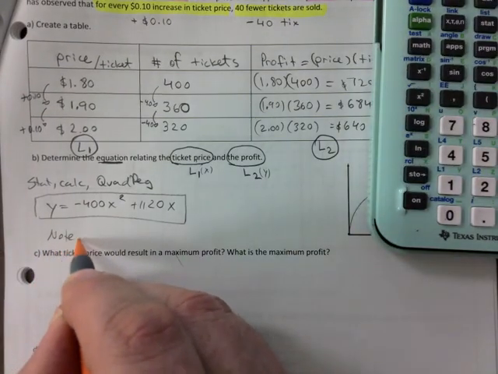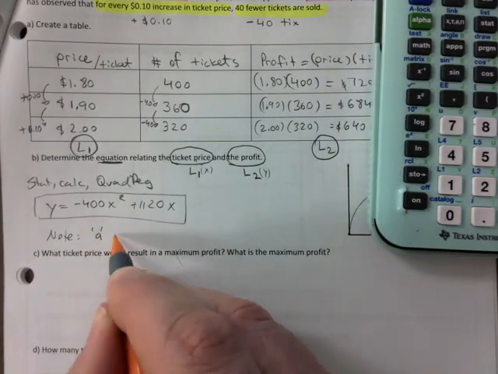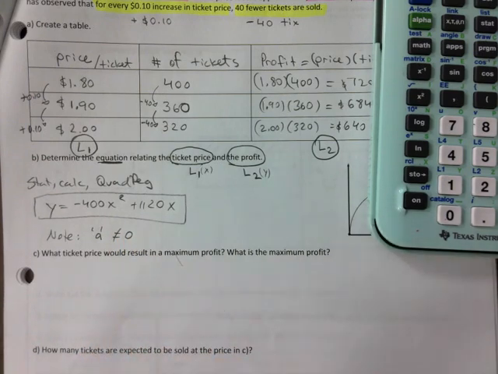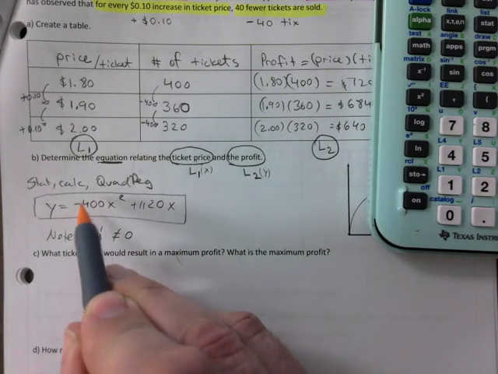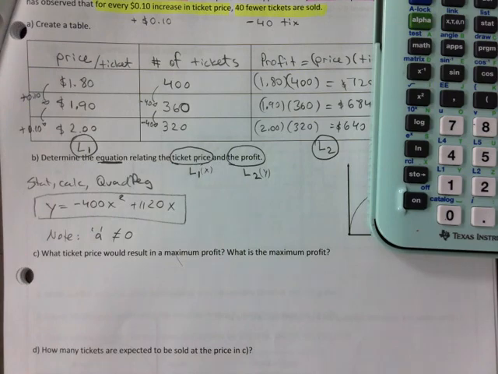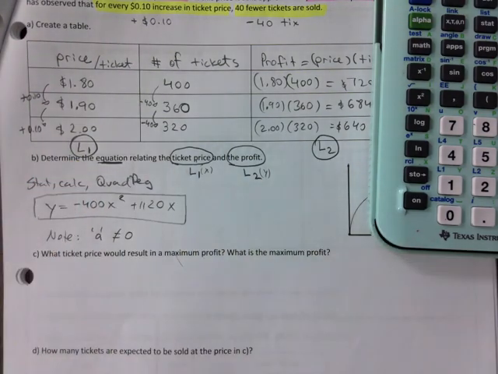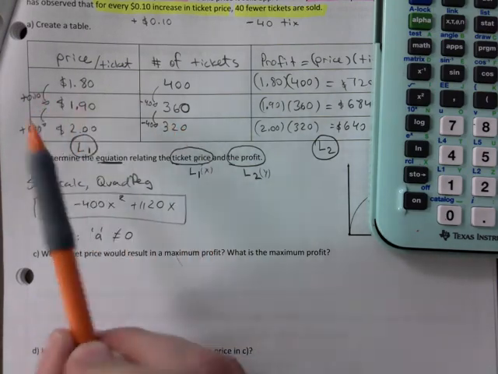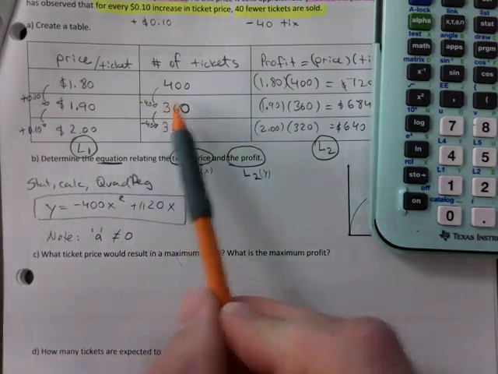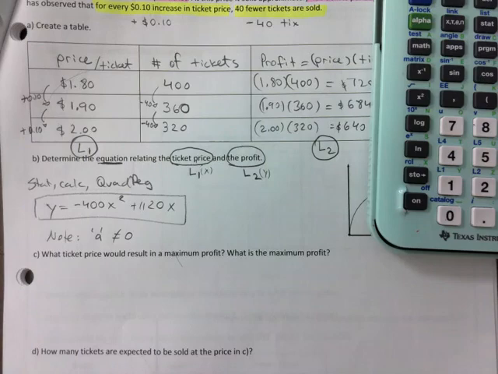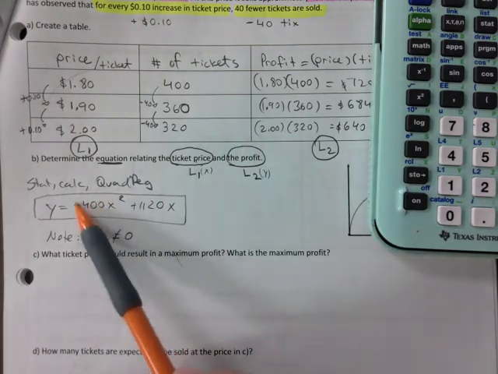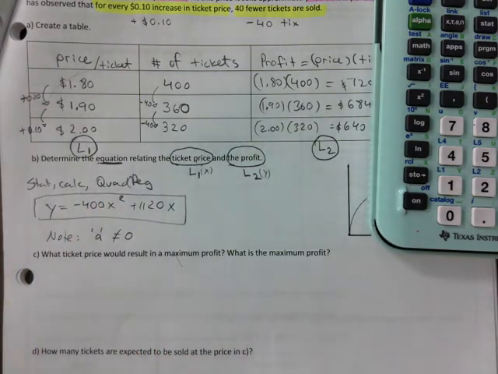Note, a cannot be equal to 0. If you do a regression and this is 0, go back. Your common mistake is L1, L2 because you're so used to L1, L2. If you combine these two, you're getting a linear. That's why it's letting a equal 0, because it's not a quadratic.